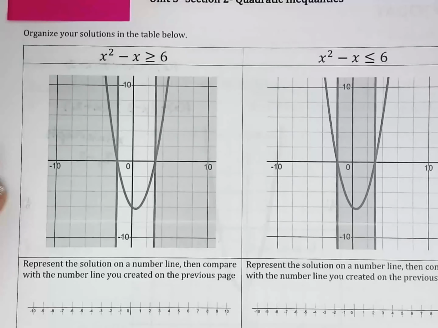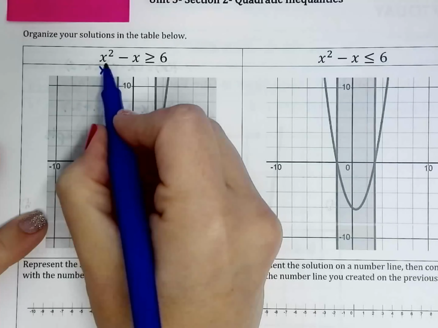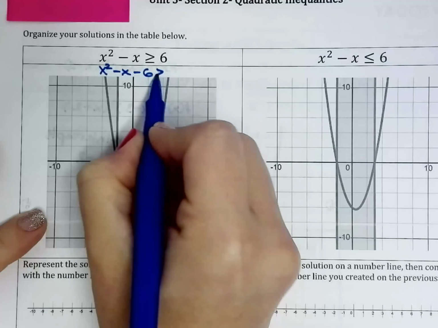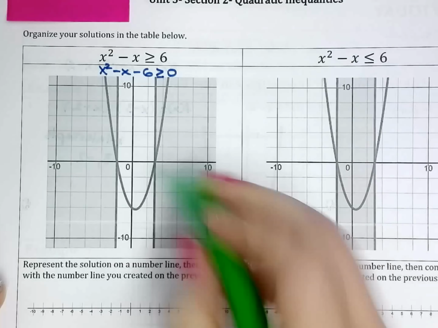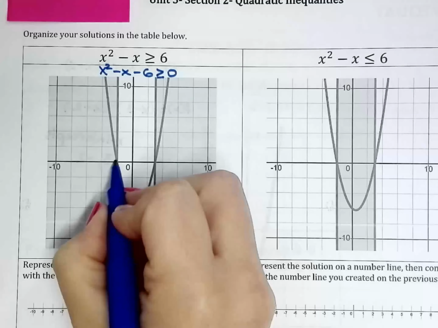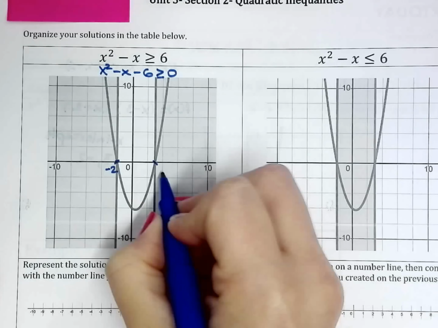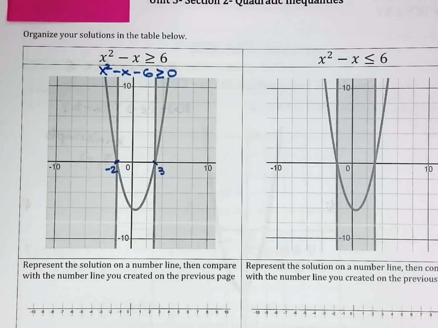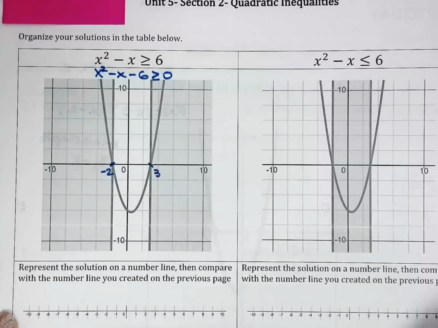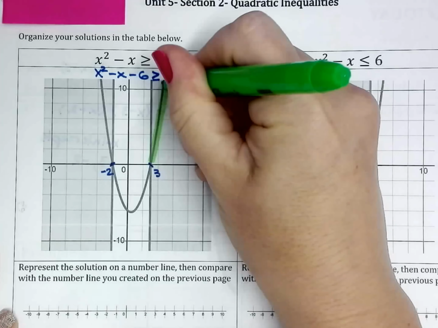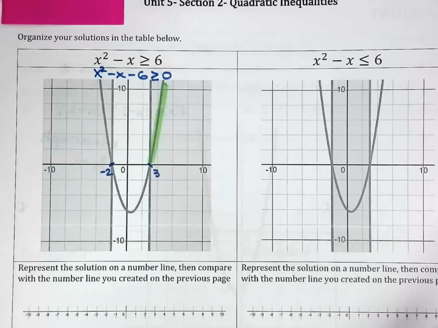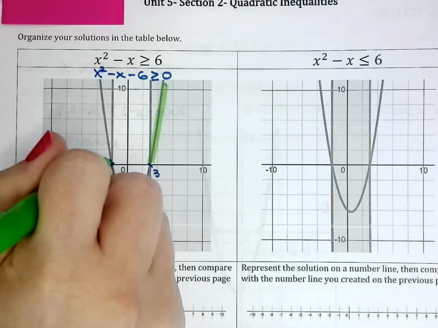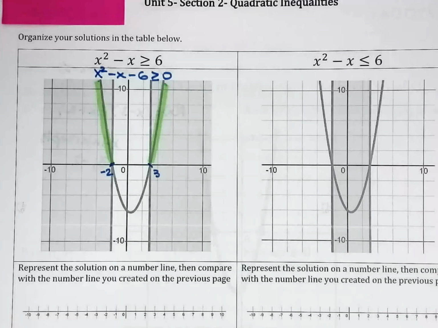Okay, so here's the graph of x squared minus x minus 6 is greater than or equal to 0. So here I see that this number right here is -2. This number right here is +3 from the previous page. And this part right here is above 0. And this part right here is above 0.